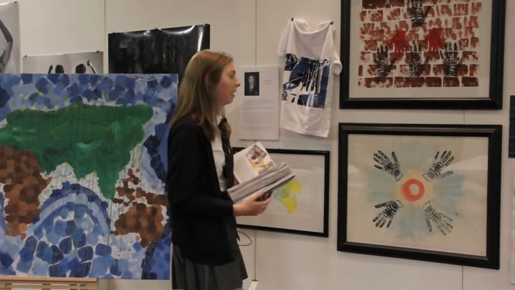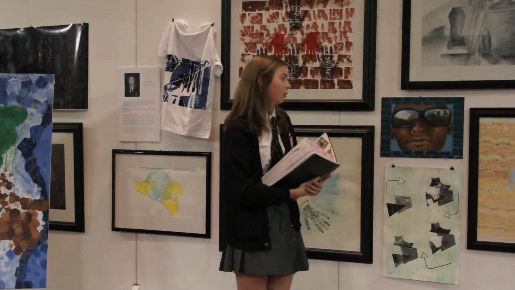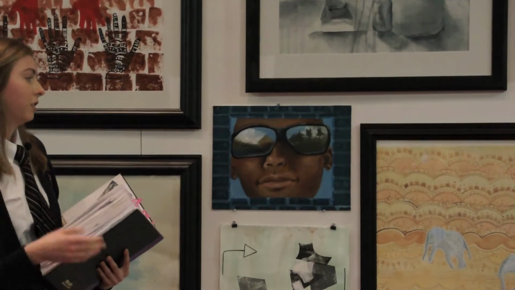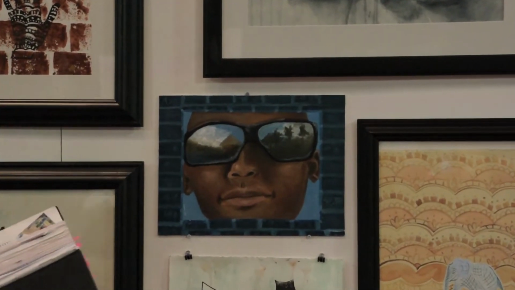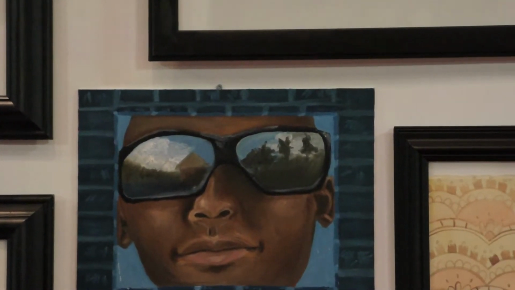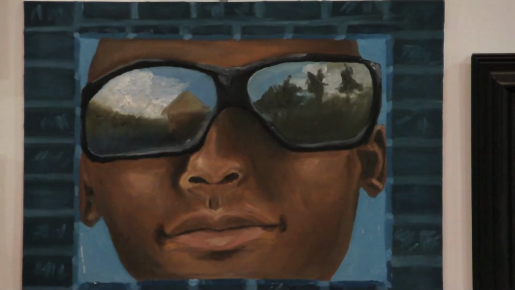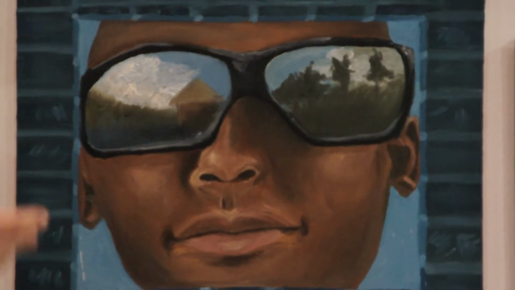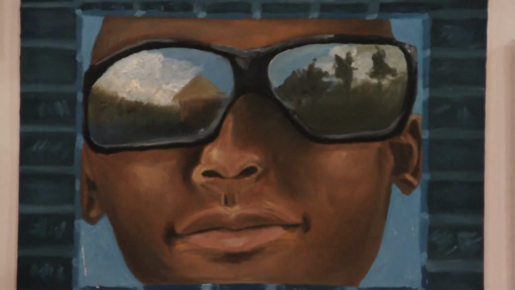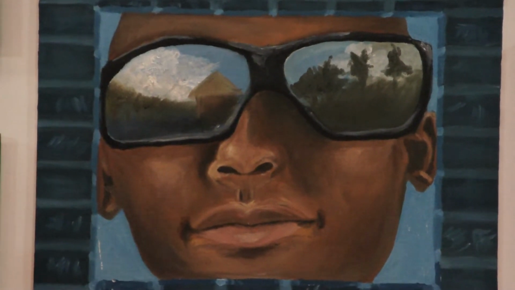So at the beginning of the course, the first piece I had done was this one, an oil painting, a very realistic oil painting. The idea behind this was that this girl is trapped behind all the pressures and ideas that society has on third world countries and people. But she has an open mind and a bright future, seen in the reflection of her glasses. So there's a building, which could represent further education.